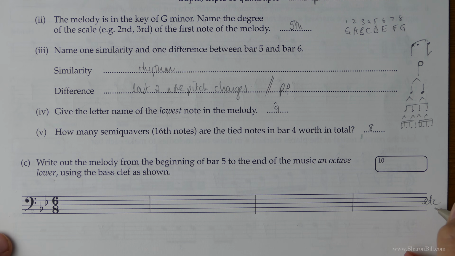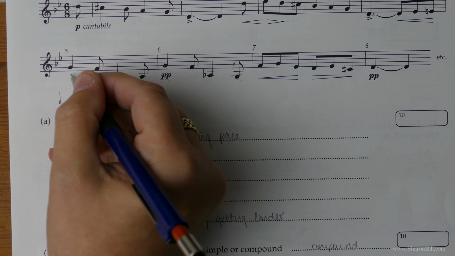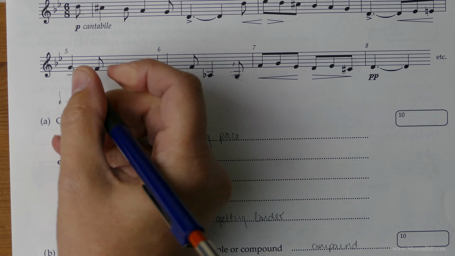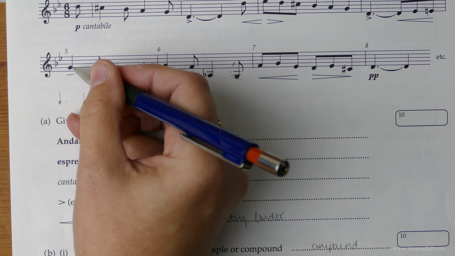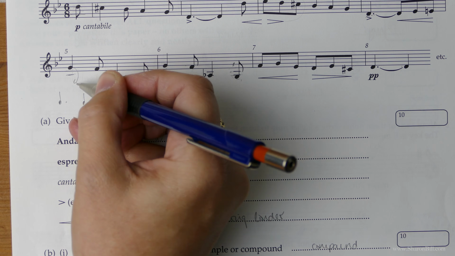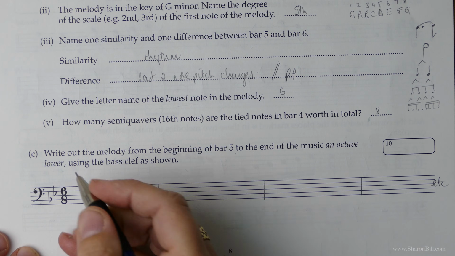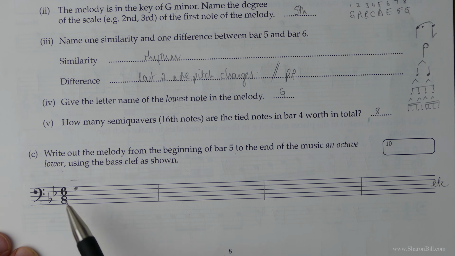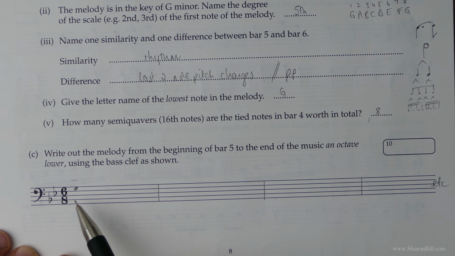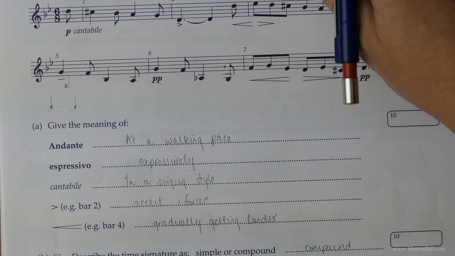And so let's have a look what our starting point is. At the moment, here's middle C. Use middle C as a reference point. You can see we're on the C, D, E, F, G above middle C. And so to make it an octave lower, we need to be on the G below middle C. And so here's our starting point of middle C, B, A, G. That's our starting point now, an octave lower in the bass clef. And then we just work everything out by following the interval.